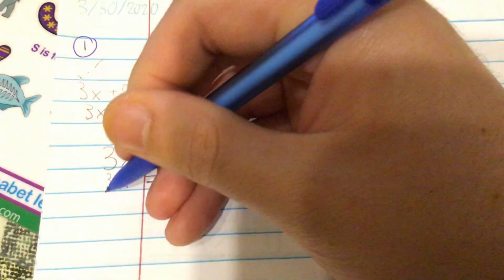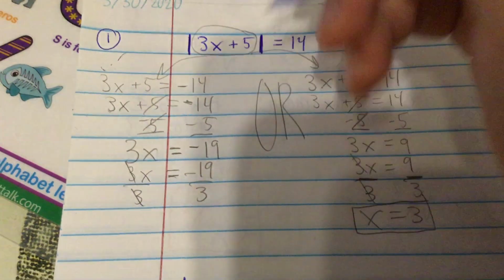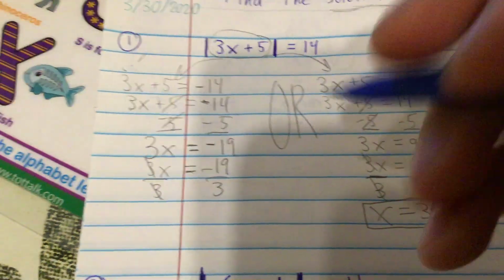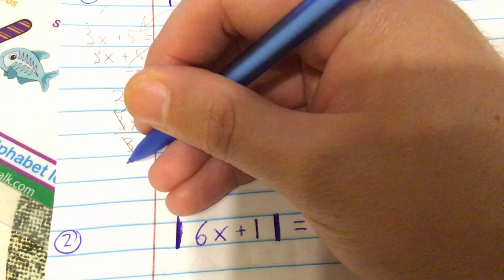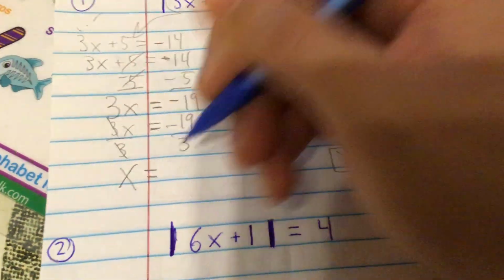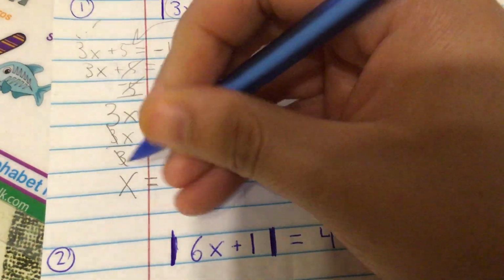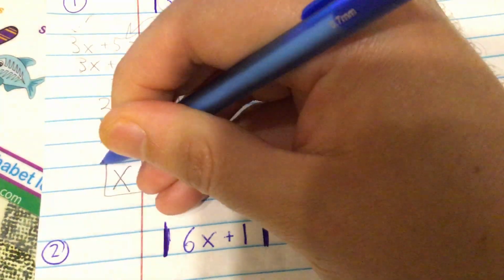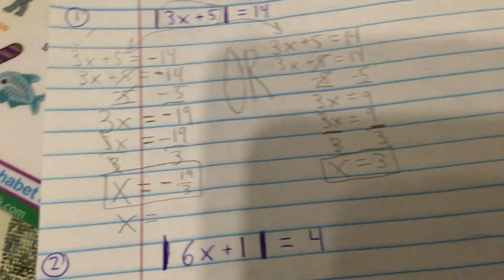Now I'm going to divide both sides by 3. You plug it in the calculator, you get negative 19 divided by 3 is a decimal. So I'm okay with you guys leaving it as negative 19 thirds. Or if you want to express this as a decimal, you can write this as, well, 3 goes into 19 6 times with 1/3 remaining.